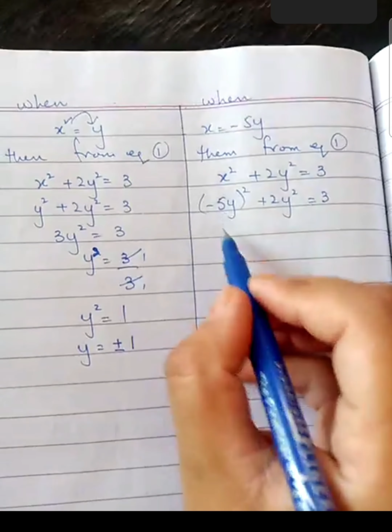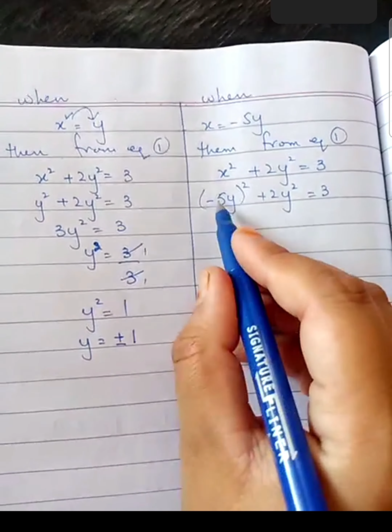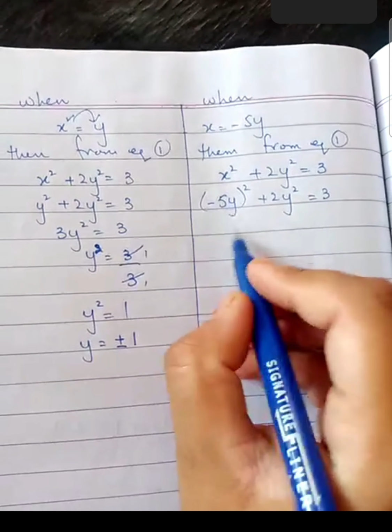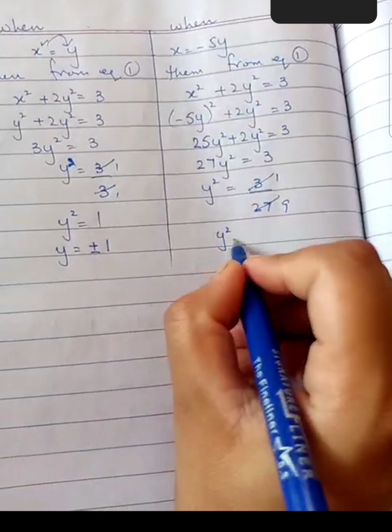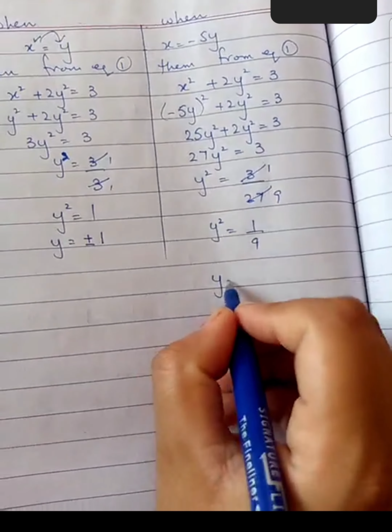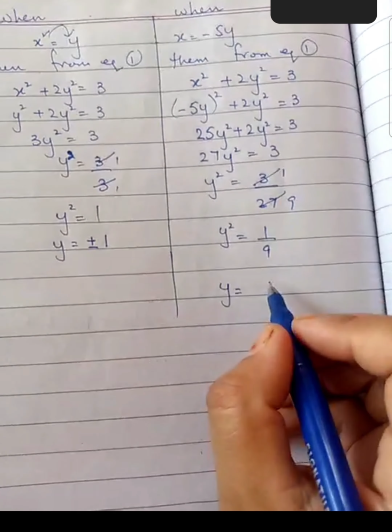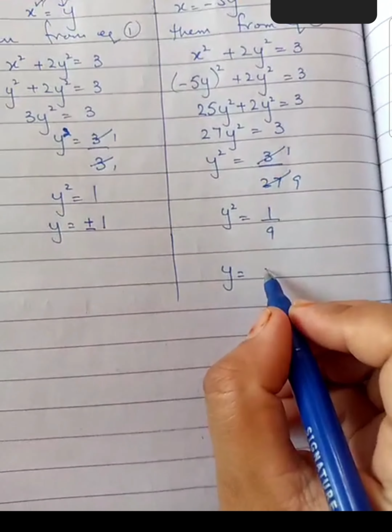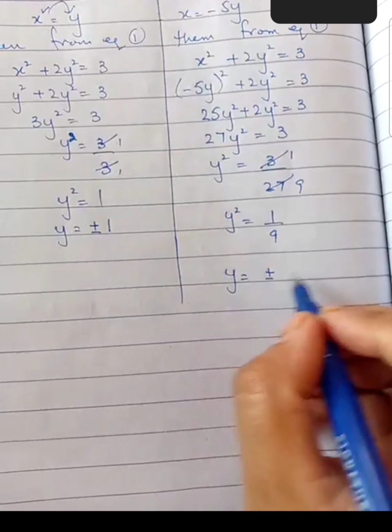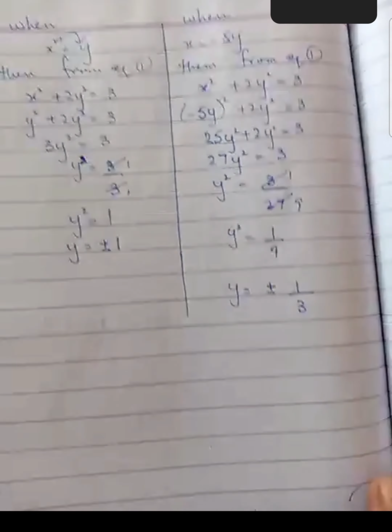Okay. From here it will be square of minus is plus, square of 5 is 25, y square plus 2y square is equals to 3. 25 and 2 will be 27, y square is equals to 3, and answer for y square is 3 by 27, that is 3 ones are 3, 3 nines are 27. y square is equals to 1 over 9. What will be the answer for y here? Plus minus 1 by 3.